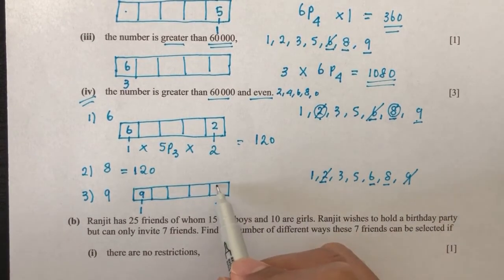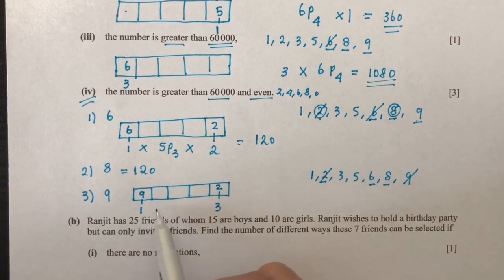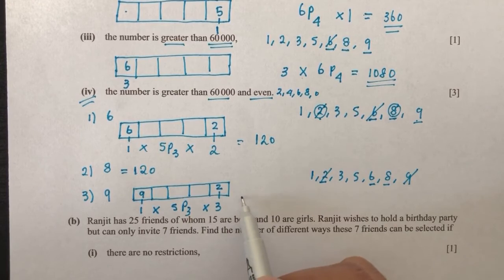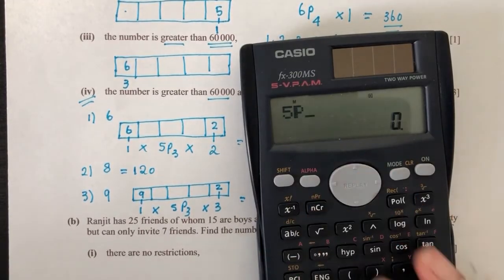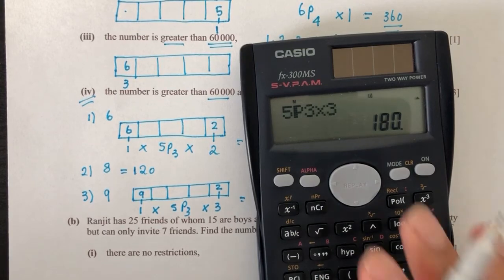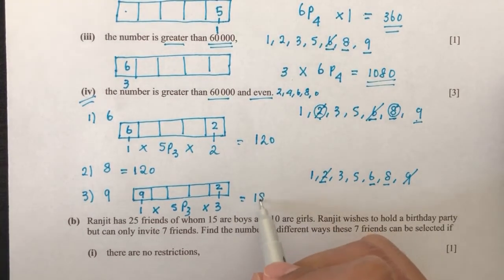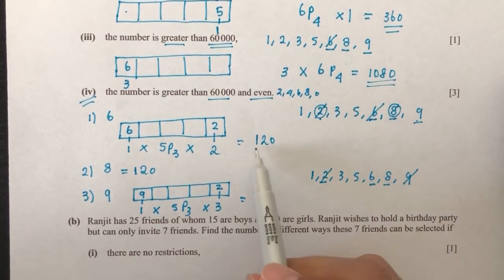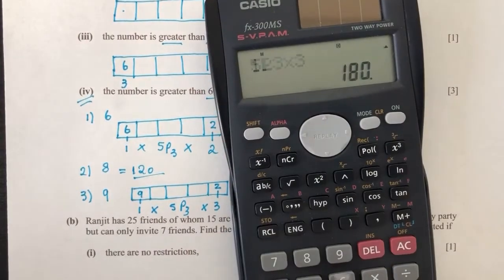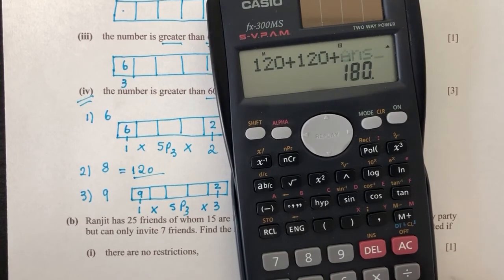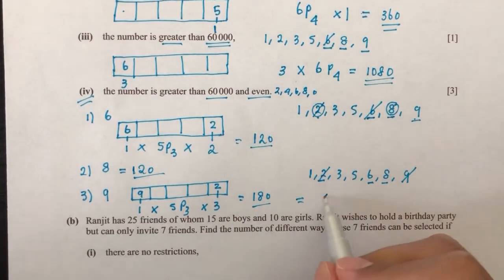So let's say we choose 2. And here we have to choose the remaining 3 from 5 numbers. So this will be 5P3 times 3. That will be 180. So now your answer will be adding this with this and this. It will be 120 plus 120 plus 180. The answer will be 420.